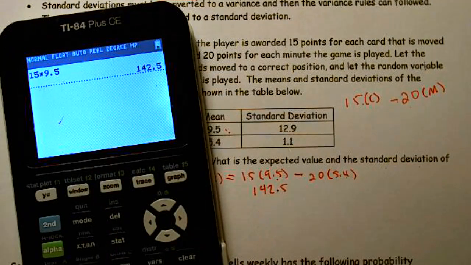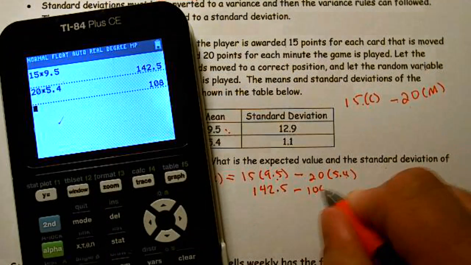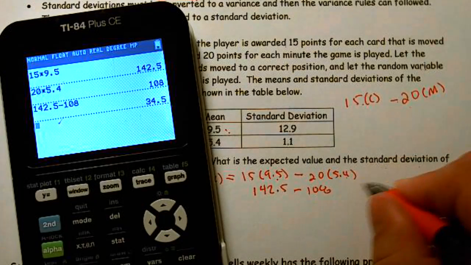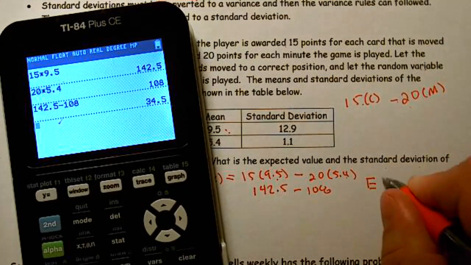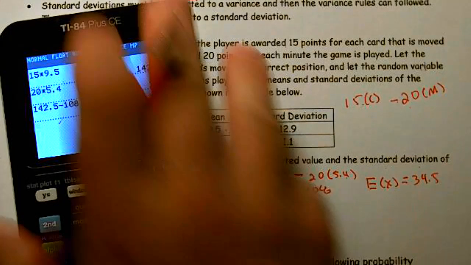And here I have 20 times 5.4, that's 108. And remember, I can subtract transform means. So 142.5 minus 108. And yes, you could have done this in a single step. So my expected value in this case is 34.5. That's my expected value.